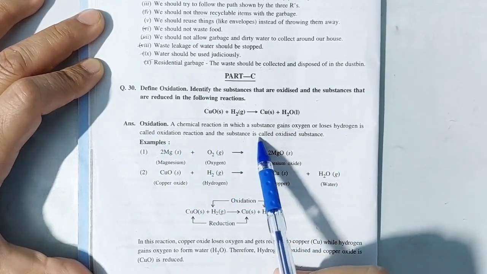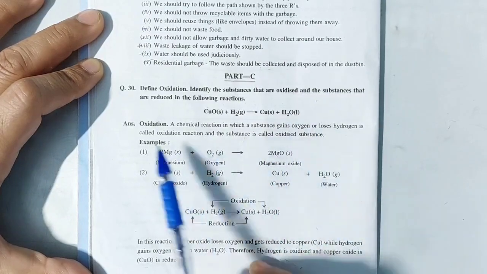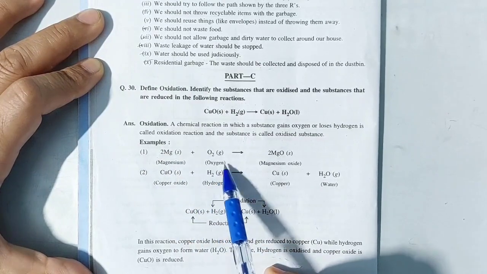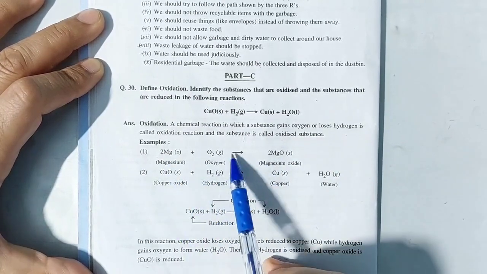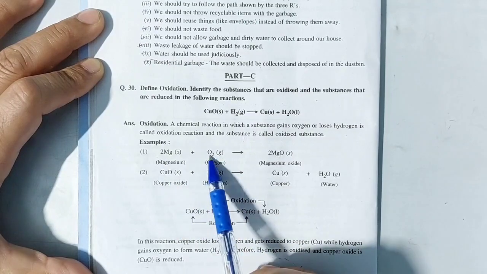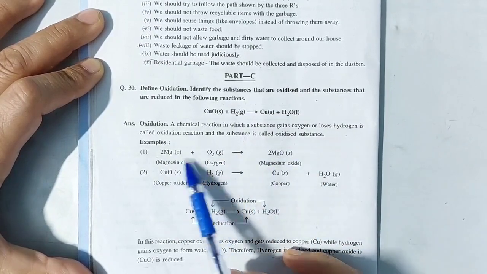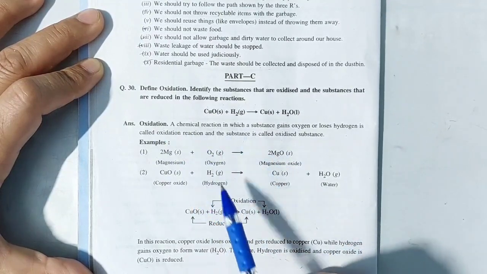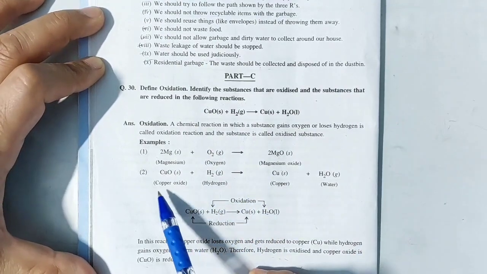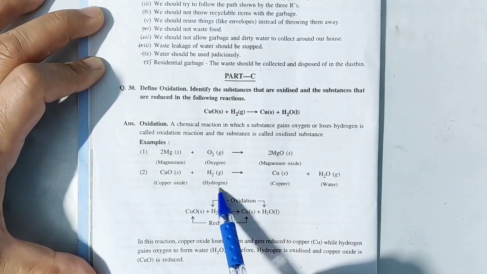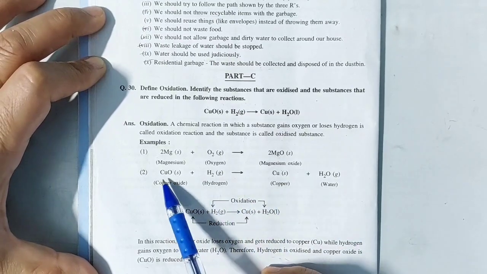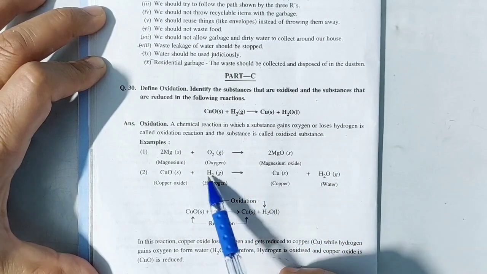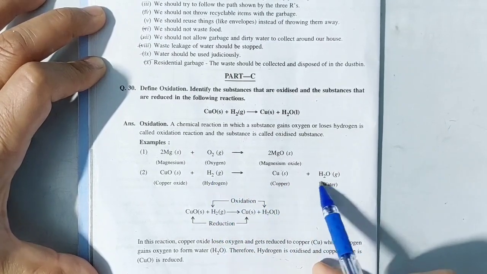and the substance is called the oxidized substance. An example of oxidation is magnesium plus oxygen. Before the reaction magnesium and oxygen are separate, but after the reaction both of these combine to form magnesium oxide. So this is an example of oxidation. Our next example is copper oxide plus hydrogen. In this reaction, oxygen is removed from copper and oxygen is attached to hydrogen to form water.